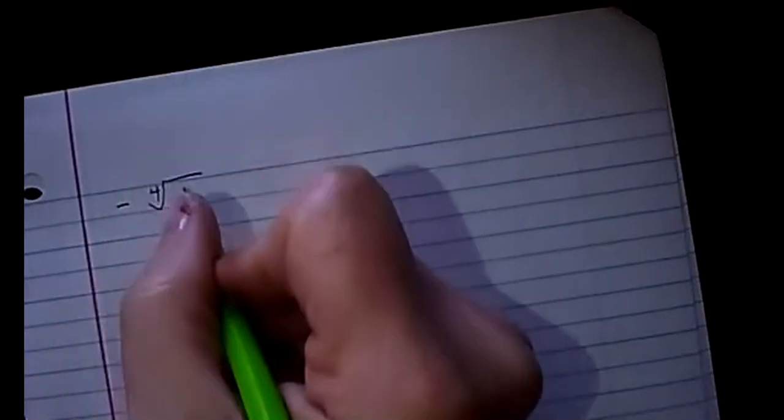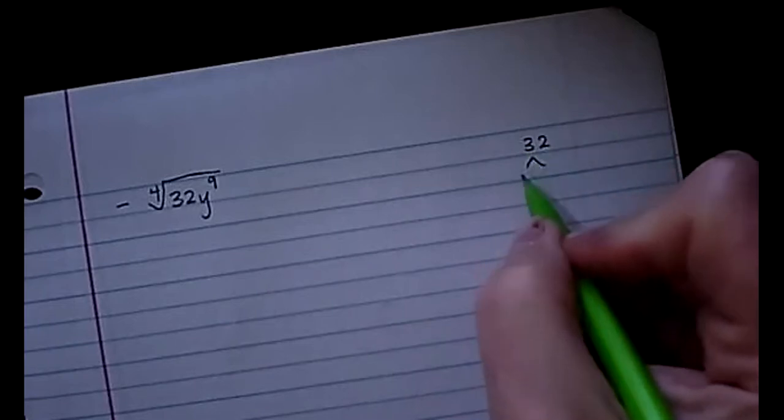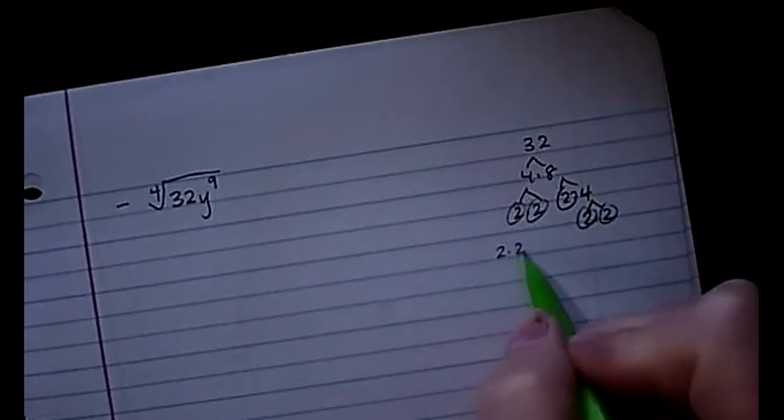Okay, how about this one? Let's do the 4th root of negative 32 y to the 9th. So we know it's going to be negative, and we'll just bring that around later to the outside. All right, so let's break down 32. We don't know what that is. So 4 times 8, 2 times 2. This breaks down to 2 times 4, and 2 times 2. So we're left with 1, 2, 3, 4, 5 2's under the radical.